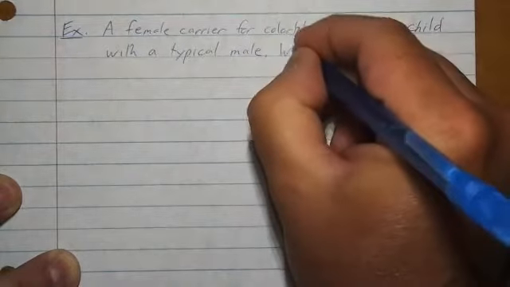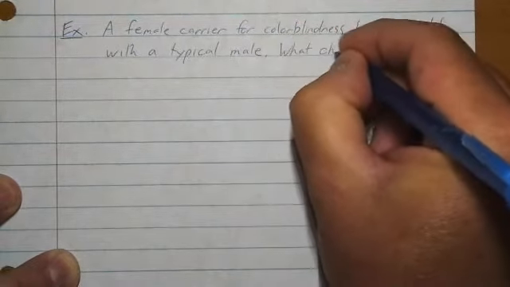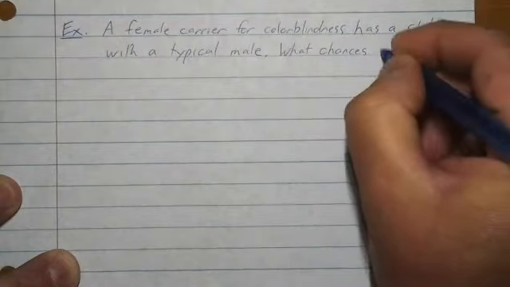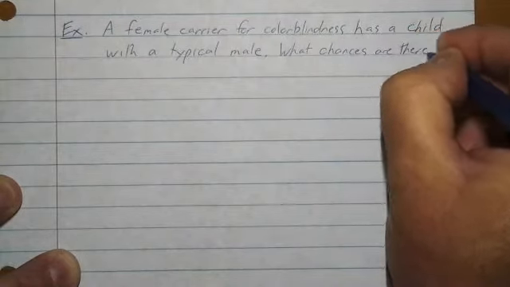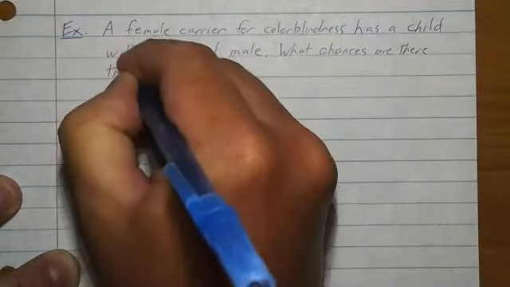Okay. What chances are there that the baby will be colorblind?